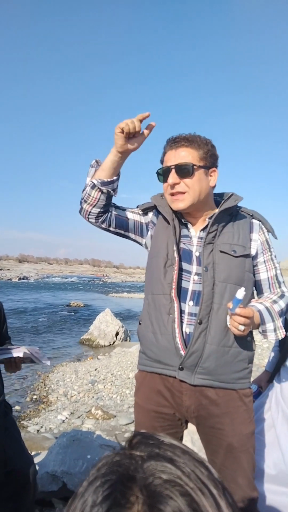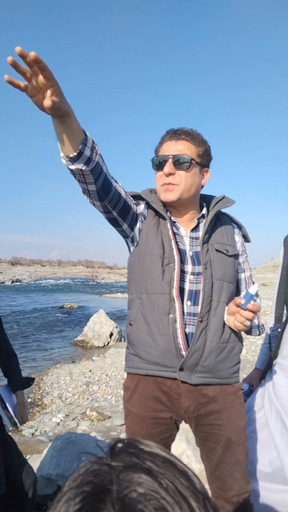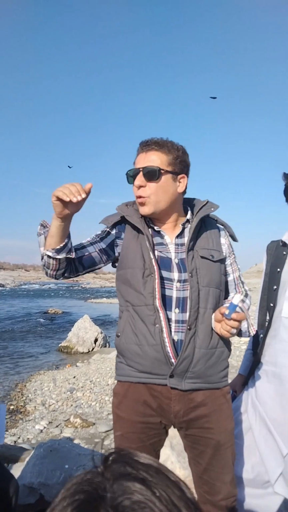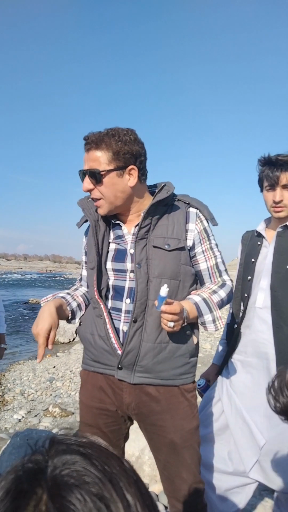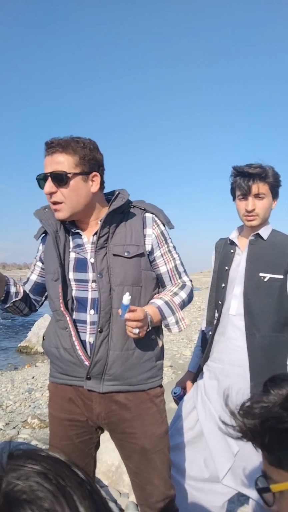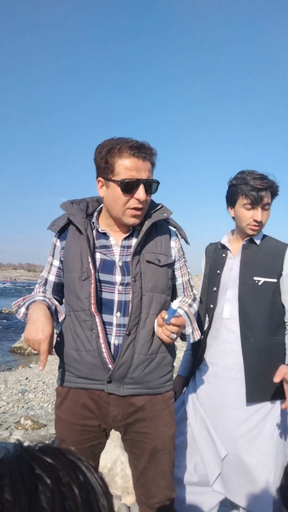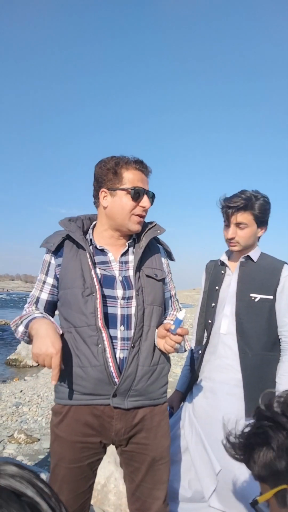Yes, sir. So there is a difference, a lot of difference between the Manki formation, which is a bedrock. These are the sandstone and conglomerate, which are clastic rocks formed in the Indus River.